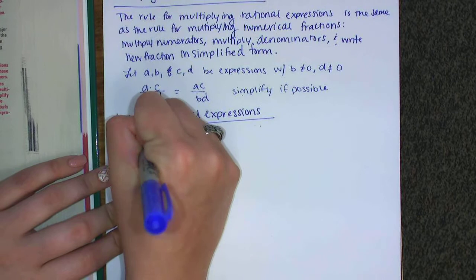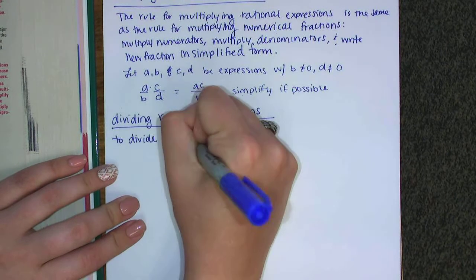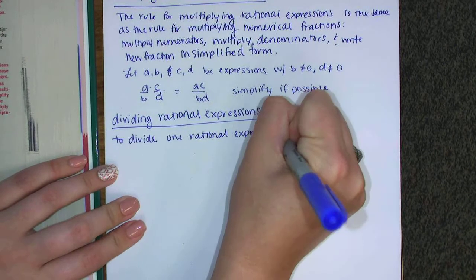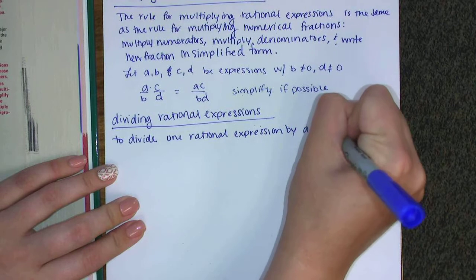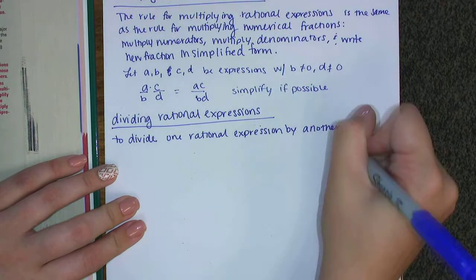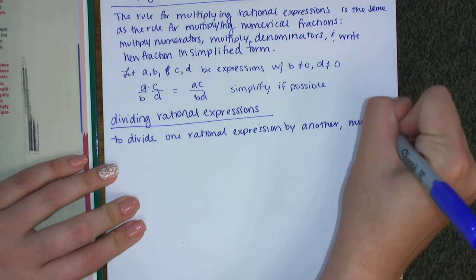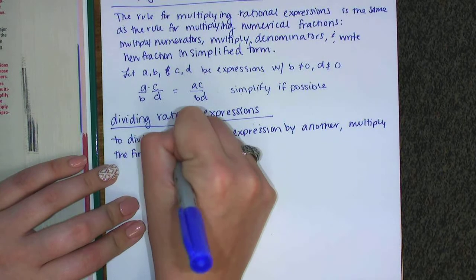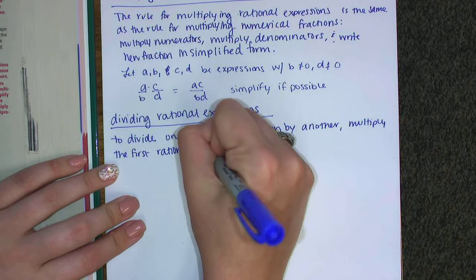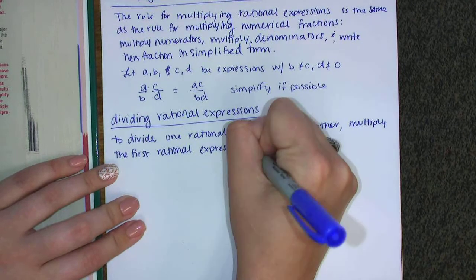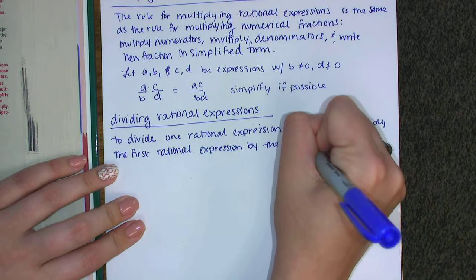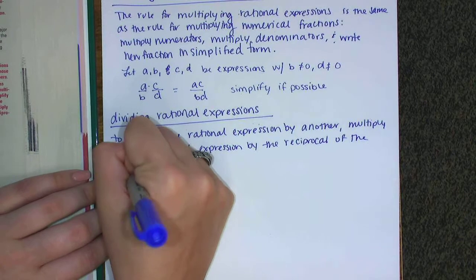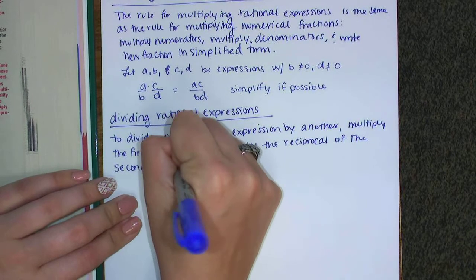To divide one rational expression by another, multiply the first rational expression by the reciprocal of the second rational expression.